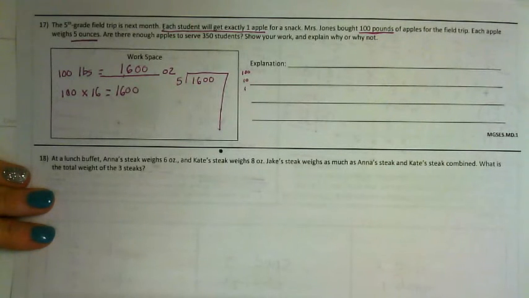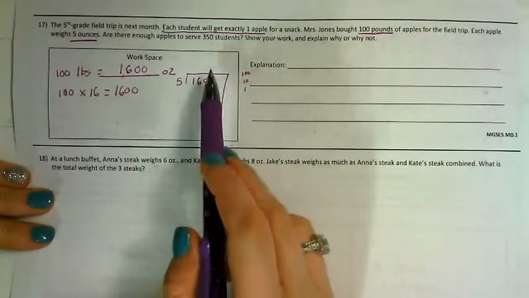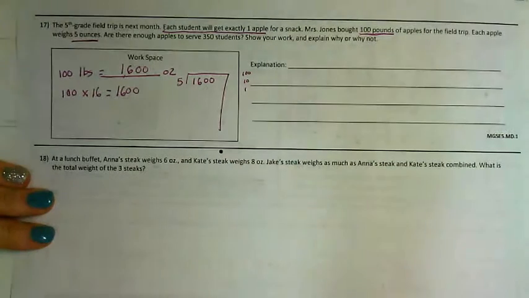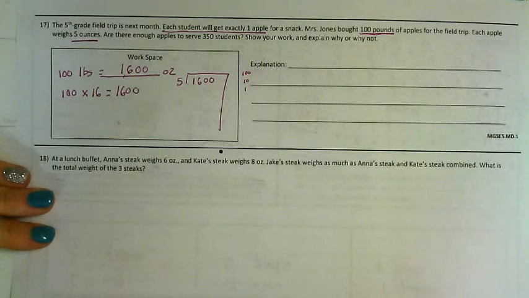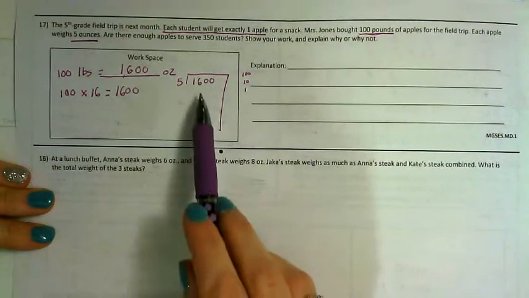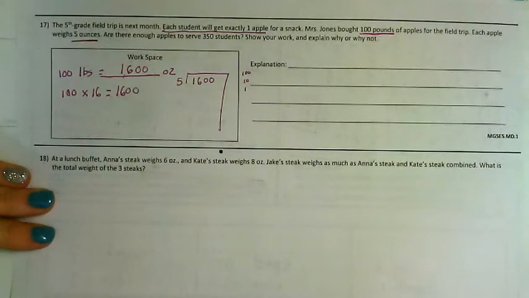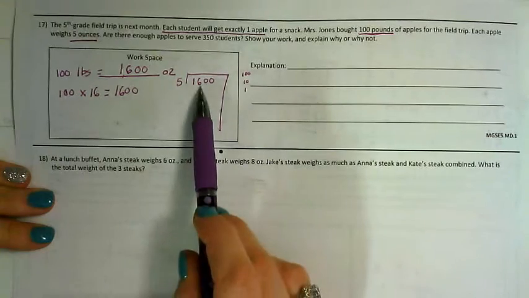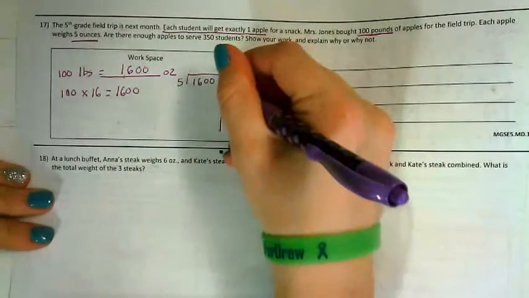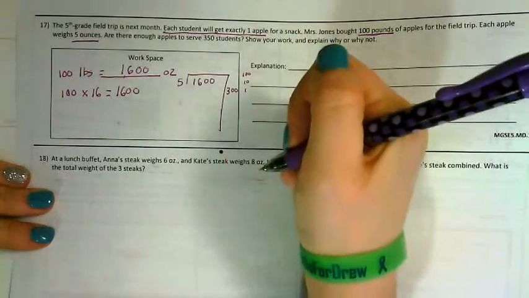5 times 100 is going to give me 500. Well, I could fit 500 in here. Well, what if I did 5 times 200? 5 times 2 is 10. Add 2 zeros on. That gives me 1,000. I can get 1,000 in here. Well, what about 5 times 300? 5 times 3 is 15. Add on those 2 zeros. That's 1,500. Okay, that's pretty close. So I'm going to start off multiplying by 300.